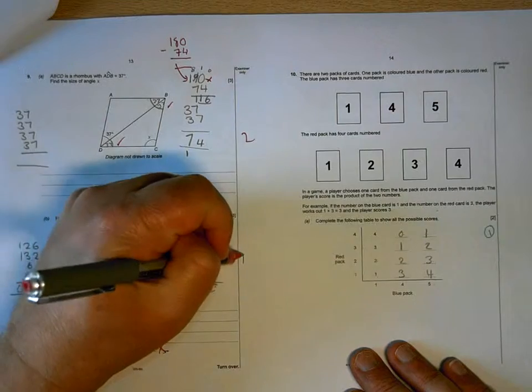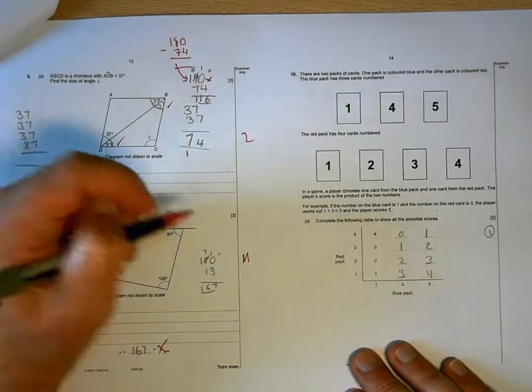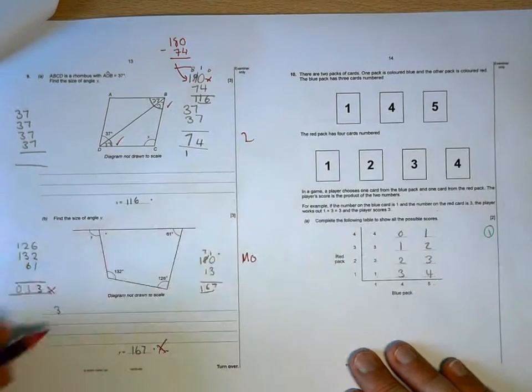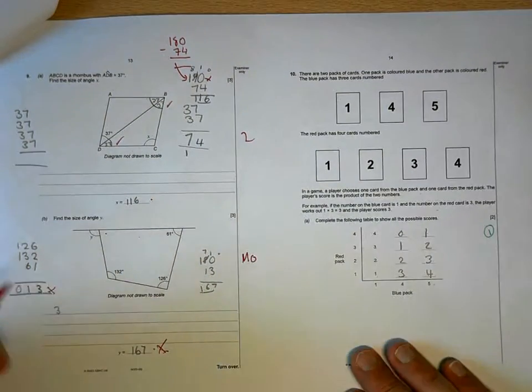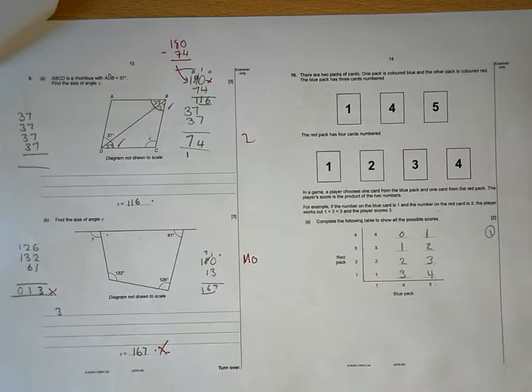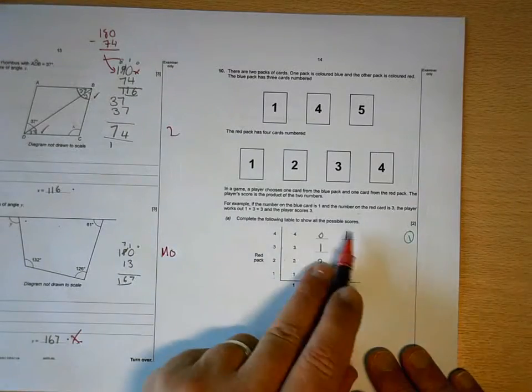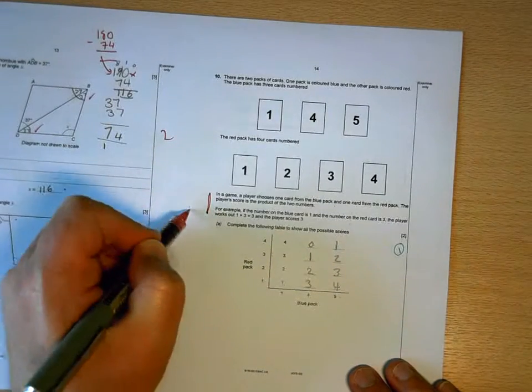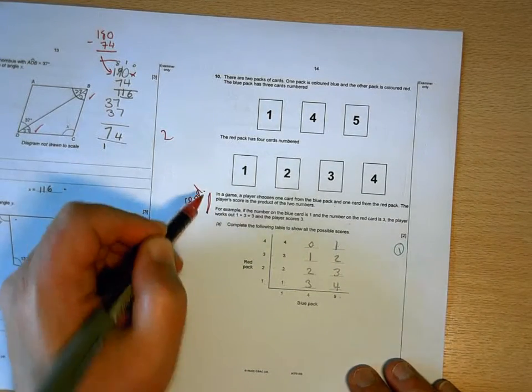So there, your method is not right. I can't give you the marks because you're not showing me there that you're taking away from 360. Here you haven't read the rule. Okay, you need to read the rule.